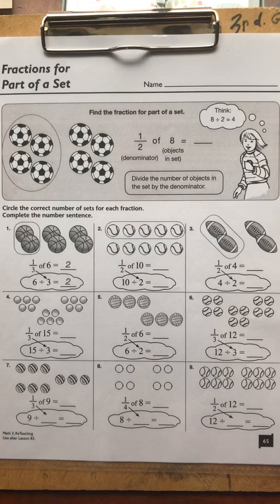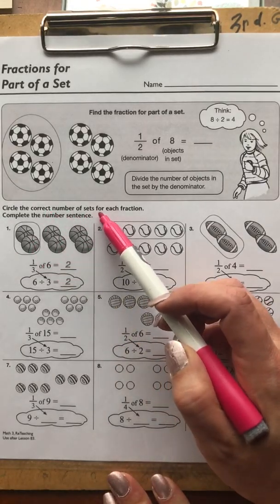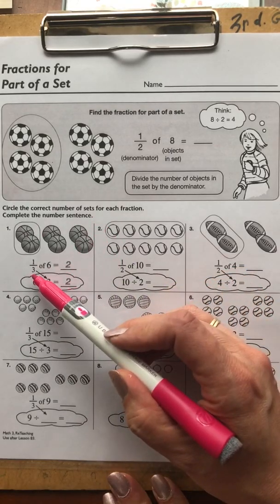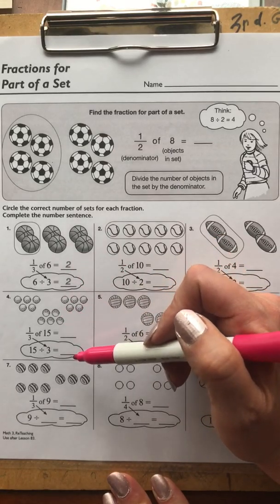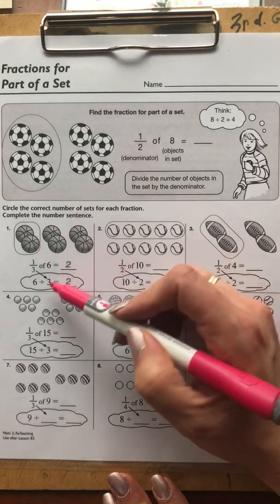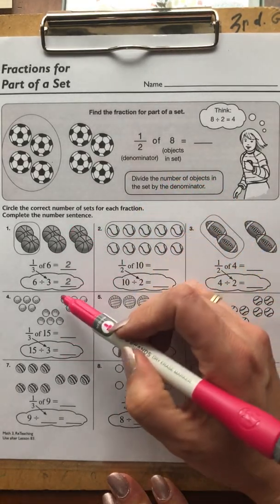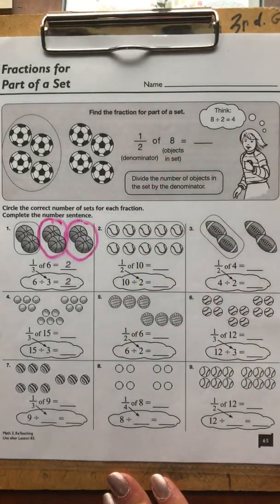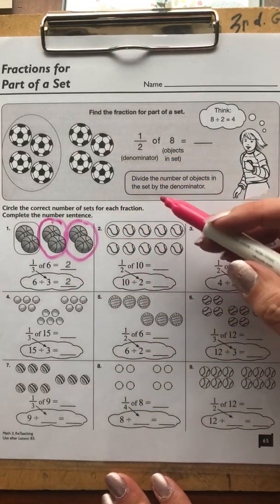Now that you know your division facts, they're trying to teach you a faster way when you're dividing. So let's look here. It says circle the correct number of sets for each fraction. Complete the number sentence. 1/3 of 6. We're going to divide these into 3 equal groups. We have 6 balls and we divide by 3. So 6 divided by 3. If we divide into 3 equal groups, how many do we have? There's 2 in each group. They did that one for us.